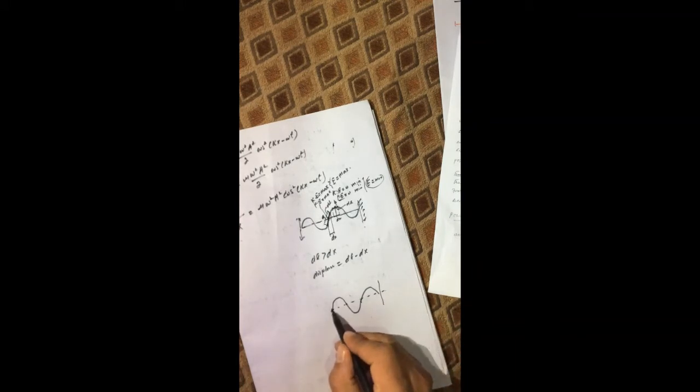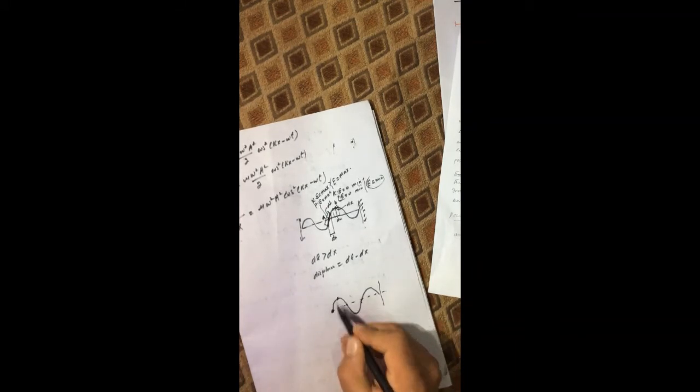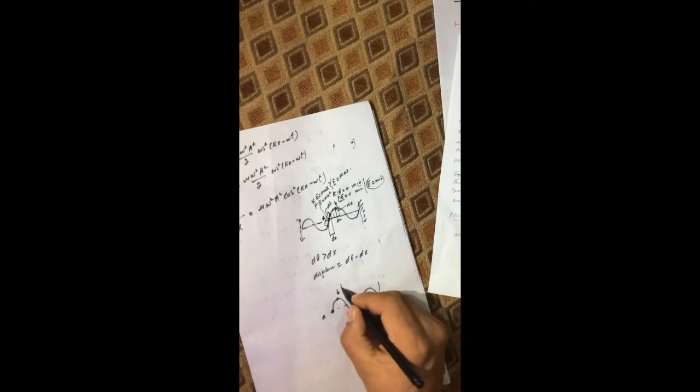This is, let's suppose, the wave train produced in a string. I consider again the minimum and maximum point. This is point A, this is point B. At point B the total energy is minimum, while at point A the total energy is maximum.